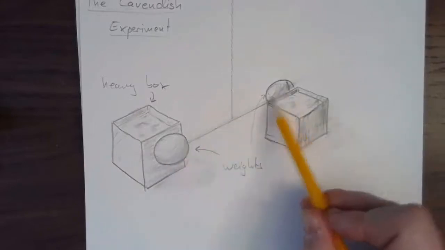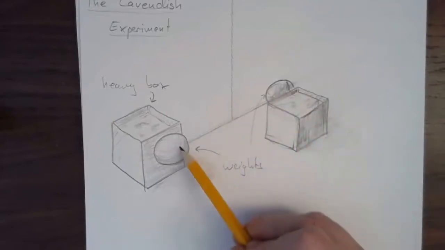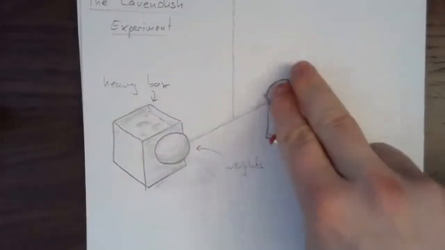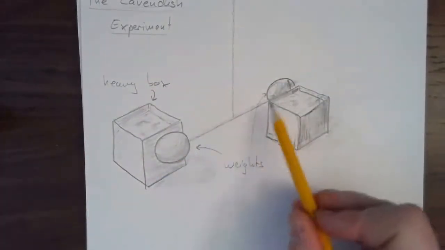Do it on both sides just to keep this thing balanced, right? That's why we're doing it twice, once over here, once over here. Otherwise, if we did it on only one side, it would just go plonk and hit the floor. Okay, it's kind of annoying.